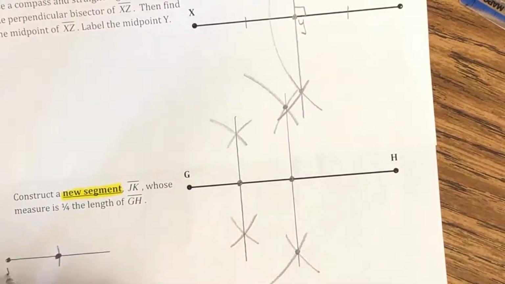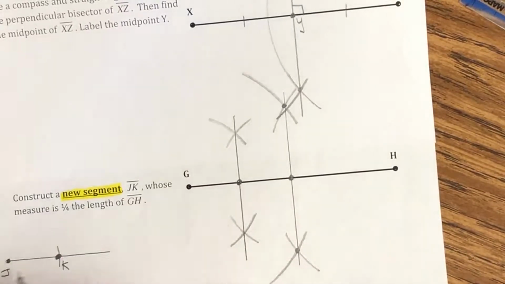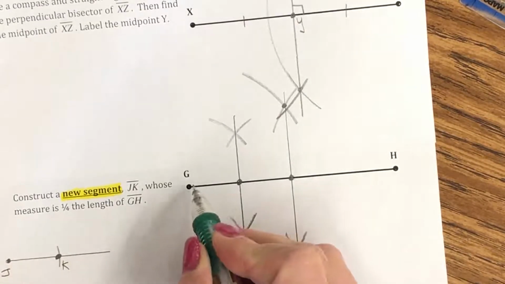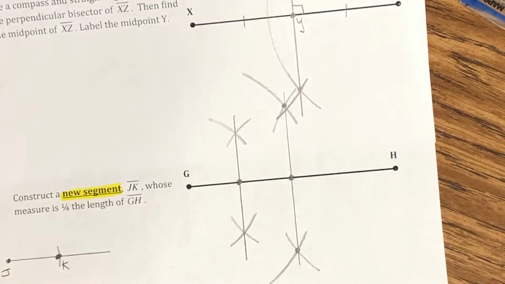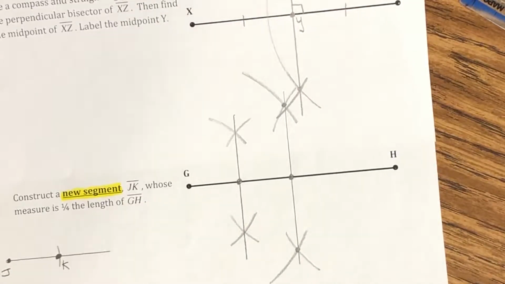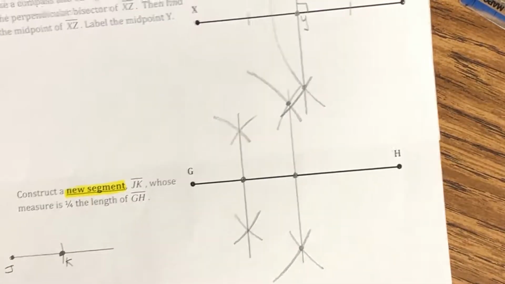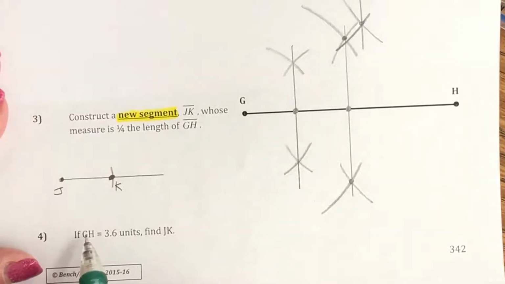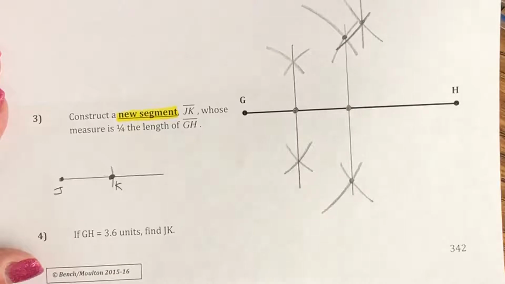And we're going to label this JK. So I've constructed a new line segment, JK, that is a fourth of segment GH. Okay, so now it says that if the measure of GH, if you'll notice on this one, it doesn't have the segment above it. That indicates we're looking for the measure of GH. So if the measure of GH is 3.6 units, then find the measure of JK. Well, we know JK is a fourth of 3.6.